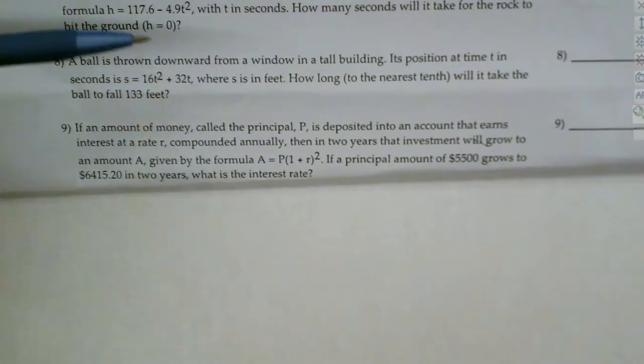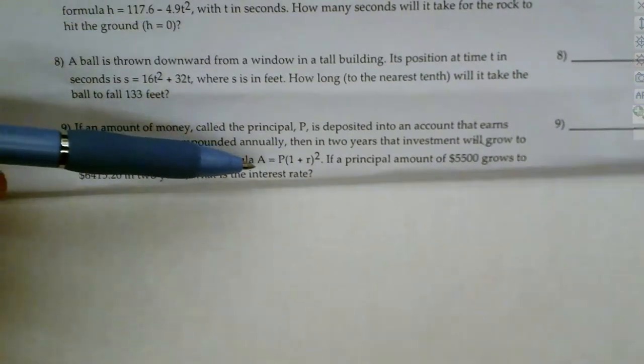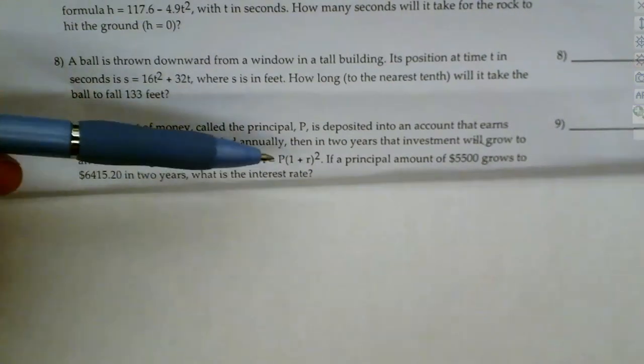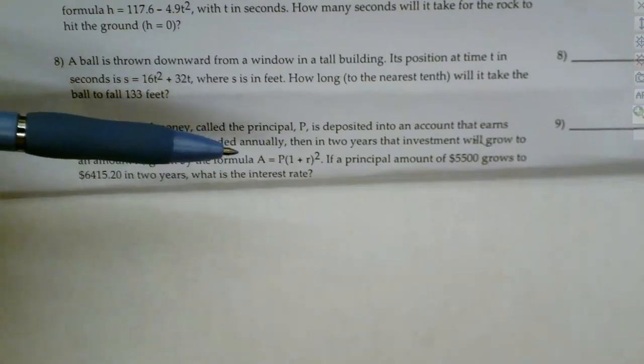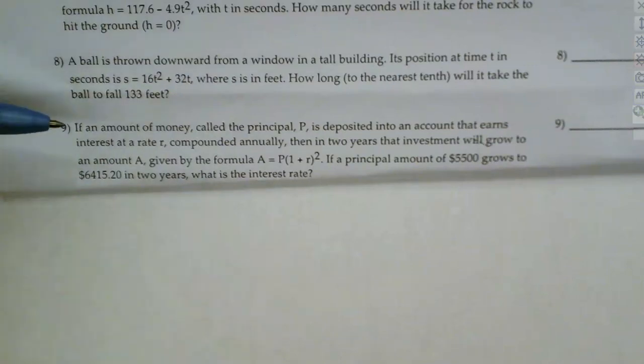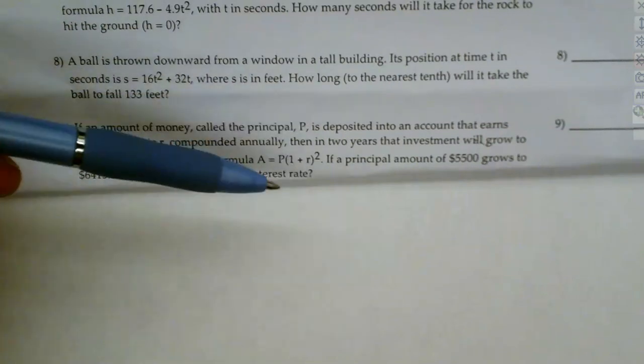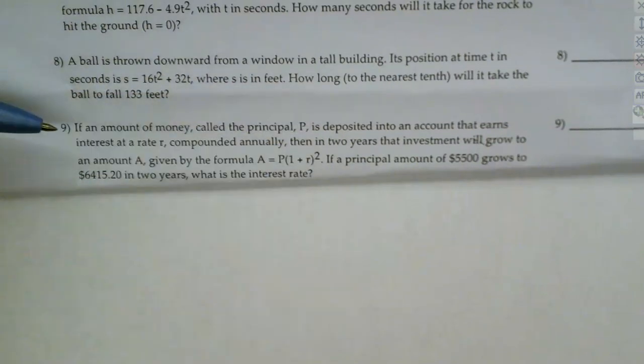What we need to focus on is our formula. Right? And there's 3 variables in here. We know 2 of them. We're going to have to find the R. So we're looking at compound interest.